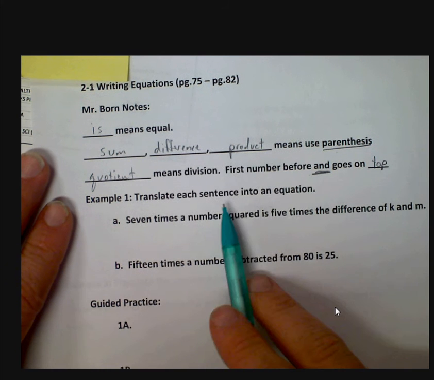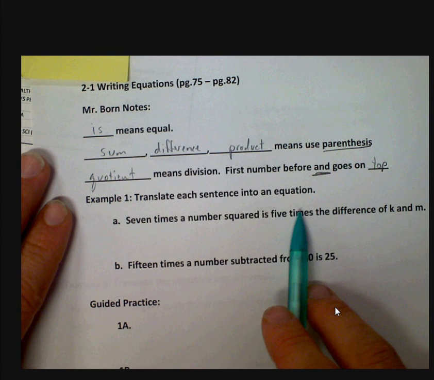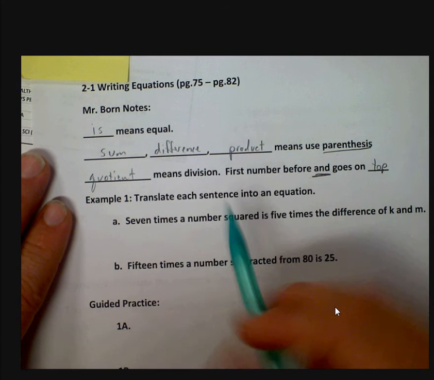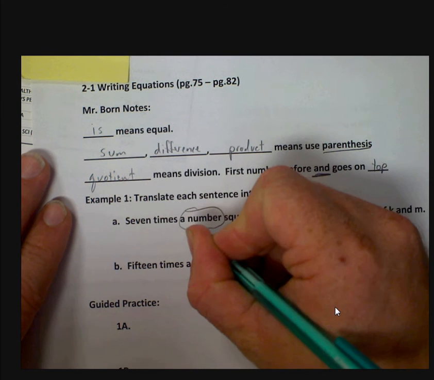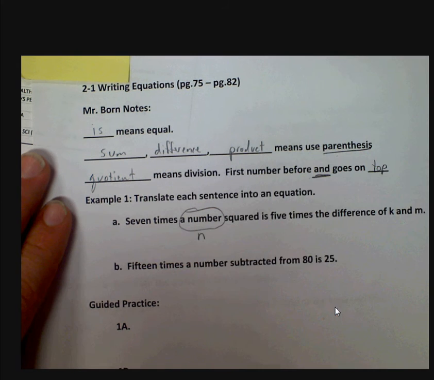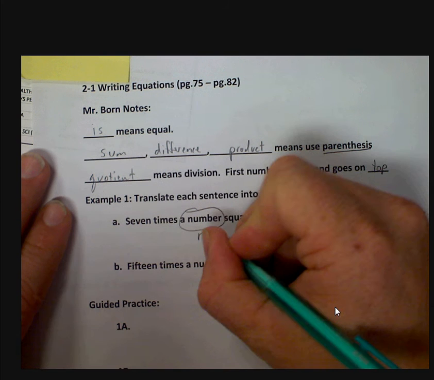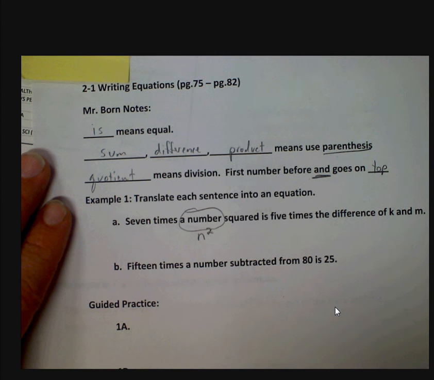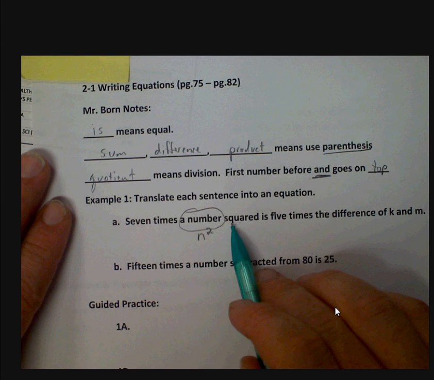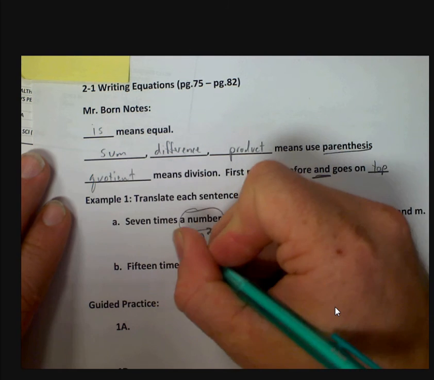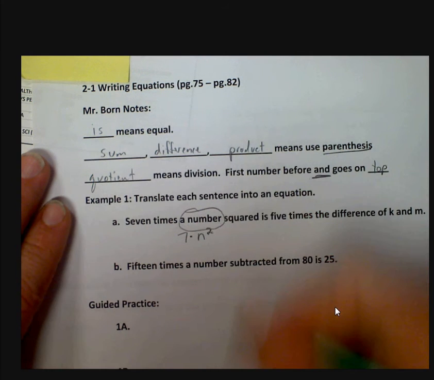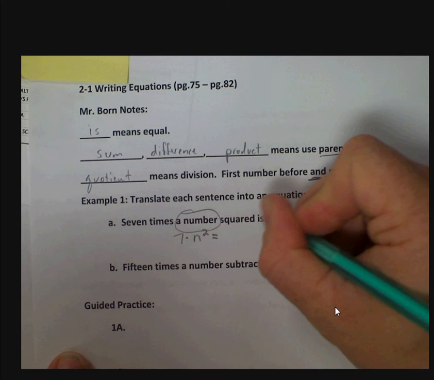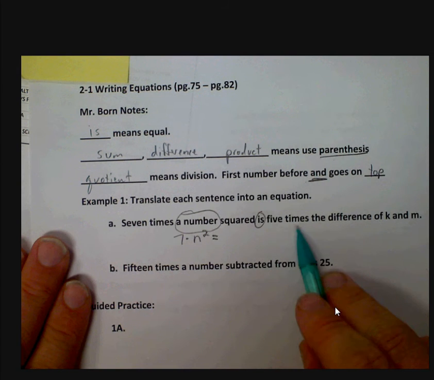So let's go ahead and translate each sentence into an equation. It says 5 times a number. So a number is a variable, so let's go ahead and let it be n. Squared. Squared is an exponent. So instead of saying n to the second power, we can say squared. 7 times n squared is. Is means equals.